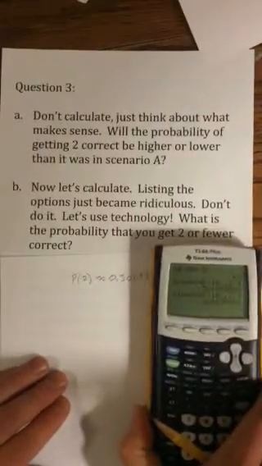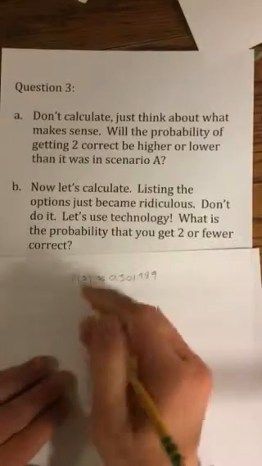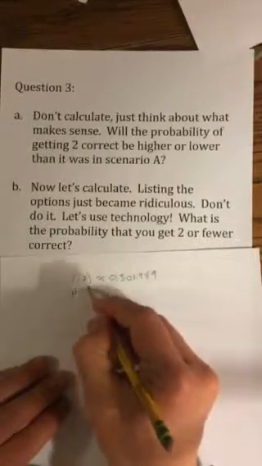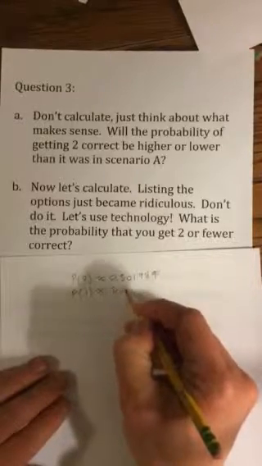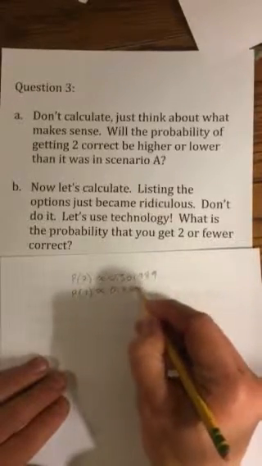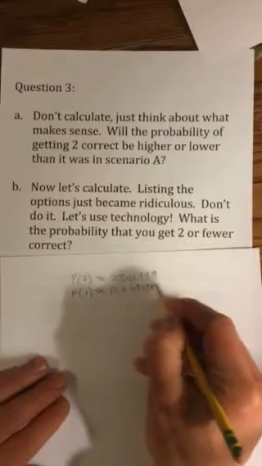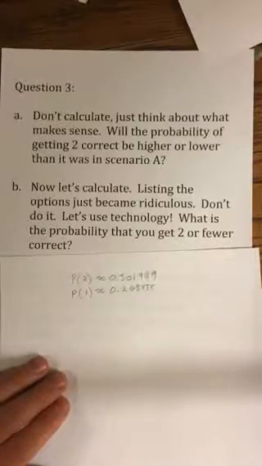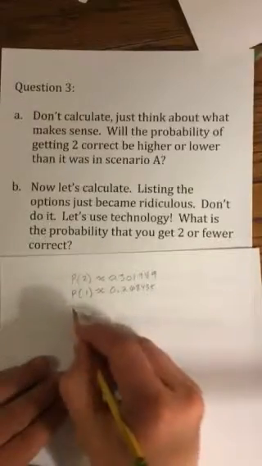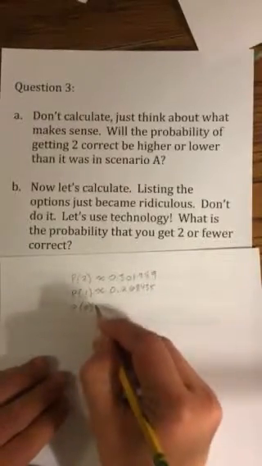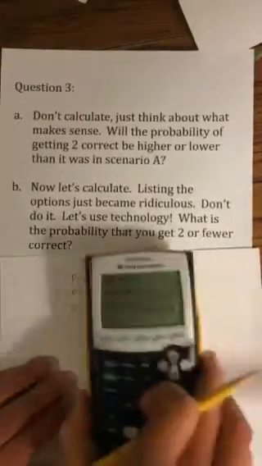And you see it's about 27%. So the probability that I get one of them right is about 27%. But 2 or fewer includes another option yet, the probability that none of them are correct. Isn't it great to have this technology?